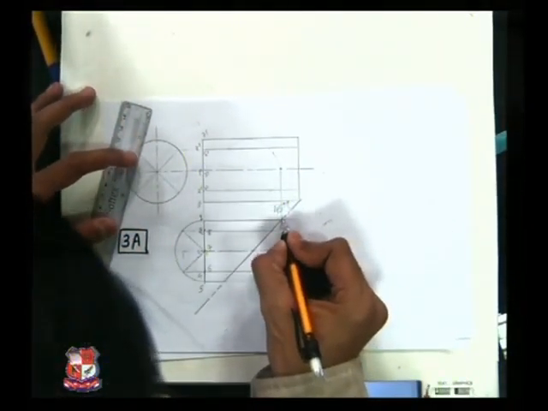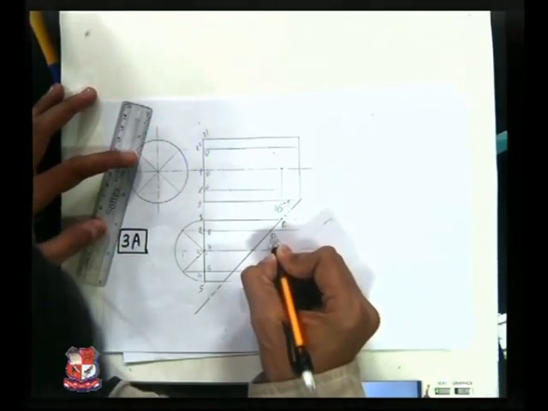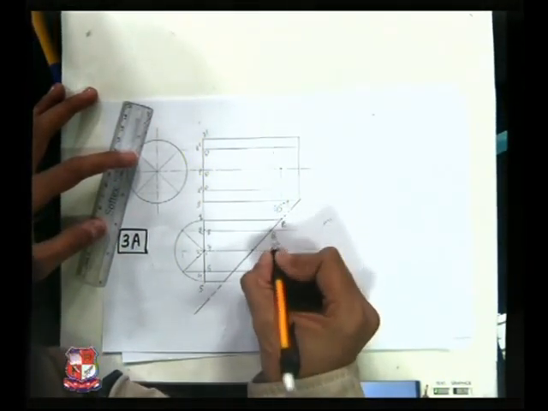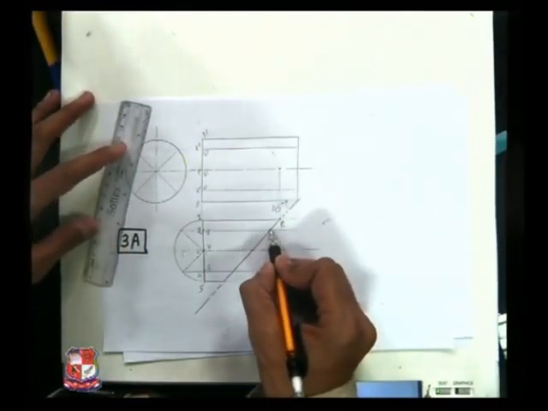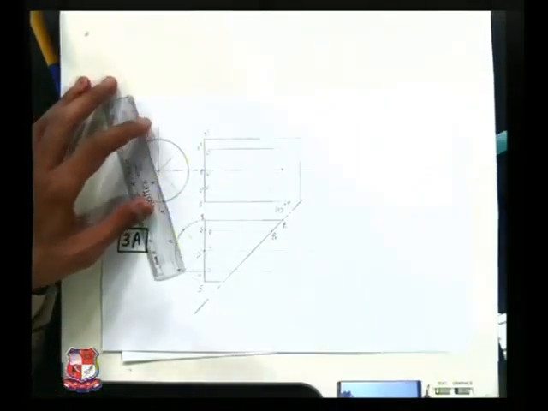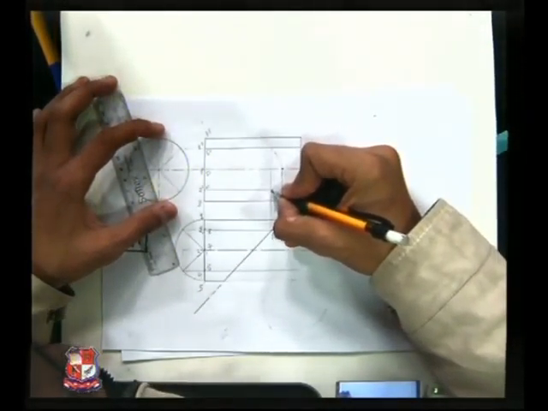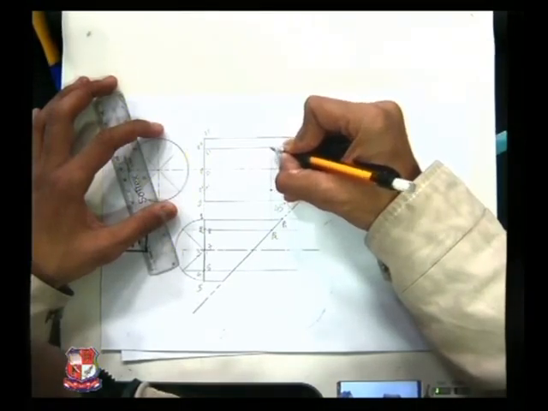So this is the first point. Point number P2 is here, P2 on 2 generator. So from point 2 draw a straight vertical line like this that will cut generator from 2 dash at this point and generator from 8 dash at this point.